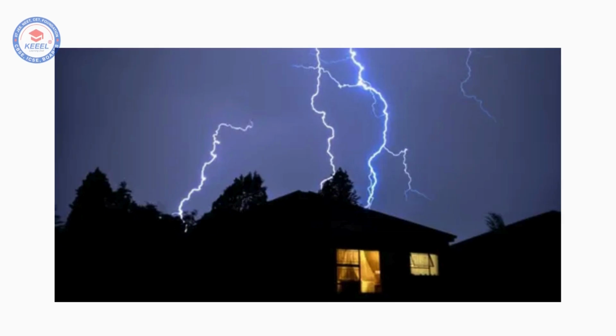Lightning is a natural example of static electricity, and we must be careful when it occurs. So, keep exploring the sparks around you and stay safe.